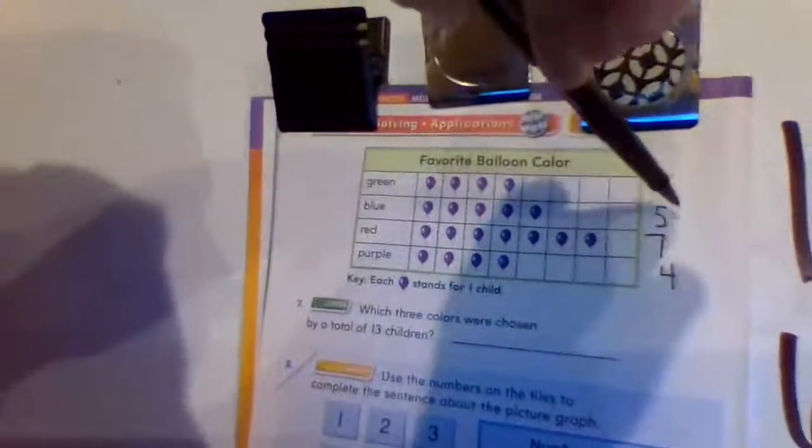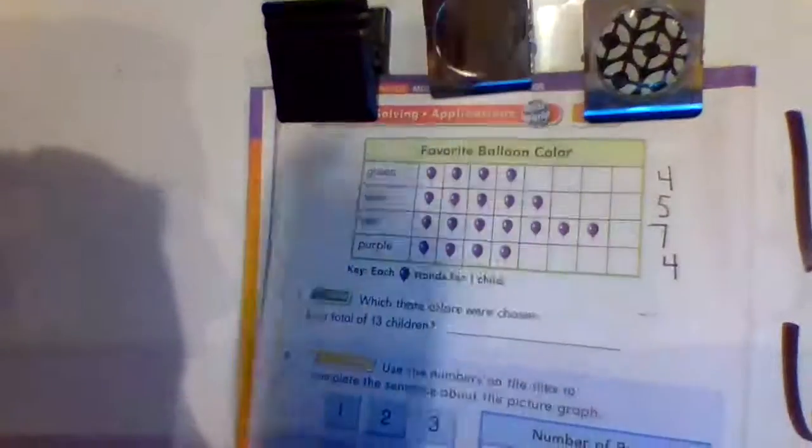4. 4 and 5 equals 9. 9 and 4 equals 13. So those are the 3 numbers that worked. So we have 4, 5, and 4 equals 13. Now we need to match that with what colors those went with. So 4, 5, and 4. We have to write those 3 colors down on the line.